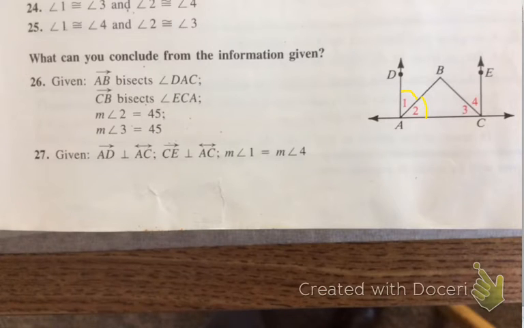And then it says angle CB bisects ECA. So what that's telling me is that 4 is congruent to 3. Then it says measure of angle 2 is 45 degrees. So measure of angle 2 is 45. What color should I use? Purple? Let's use purple. So this is 45 degrees. And then it says angle 3 is also 45 degrees. They're asking as much information as we can deduce from this.